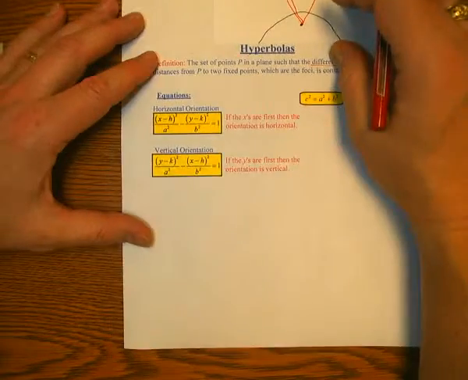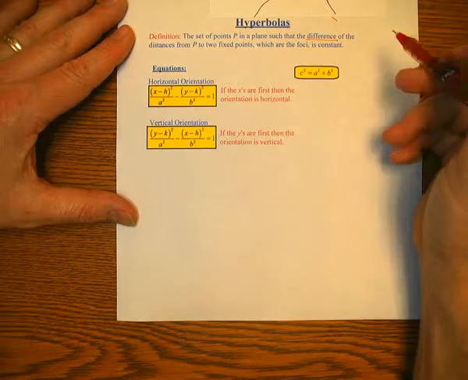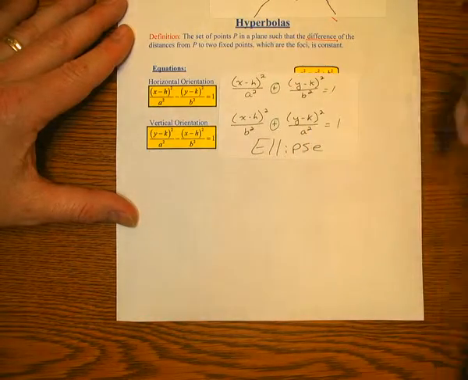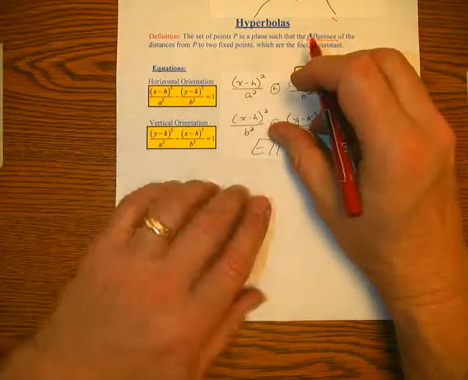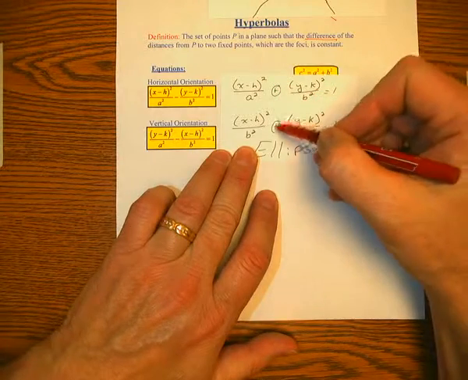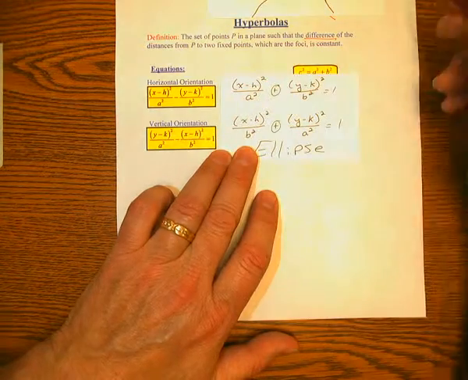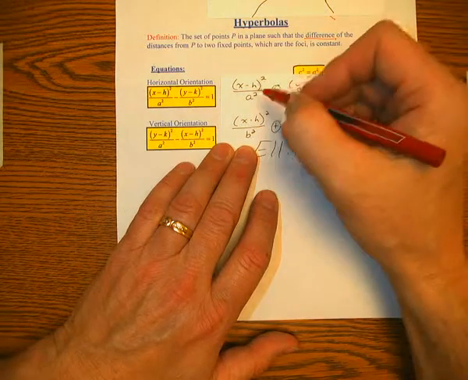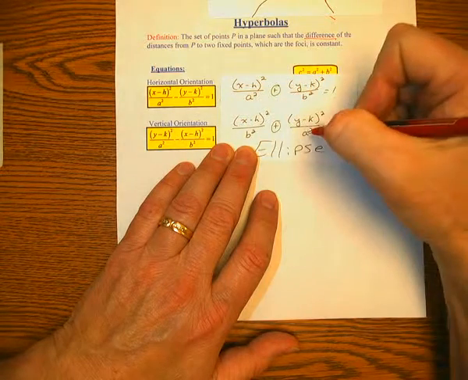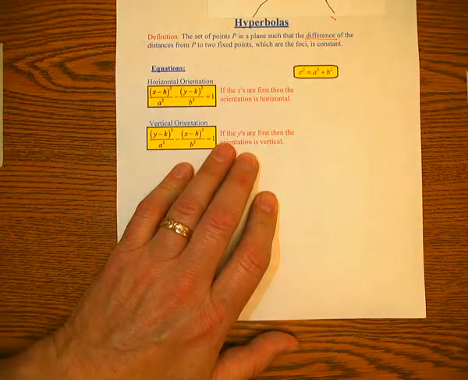Alright, so two equations. You have a horizontal orientation and a vertical orientation. These equations are very similar to the ellipse. One of the big differences to notice is that the ellipse has addition in between the fractions, and the hyperbola has subtraction in between the fractions. Now on the ellipse, a squared was always the larger of the two denominators. Well, that's not always the case with the hyperbola.